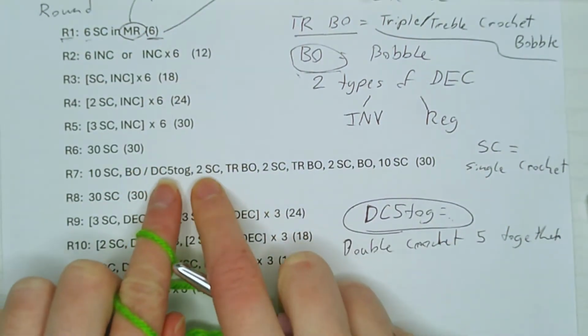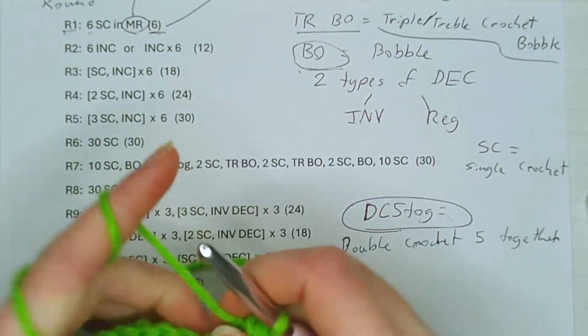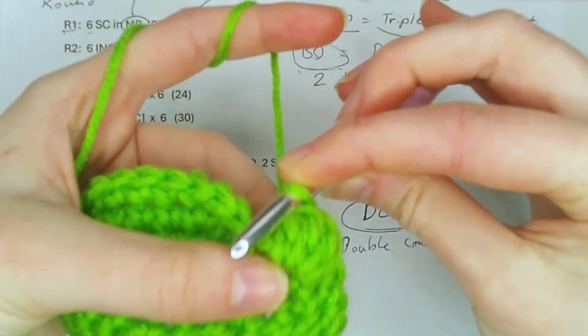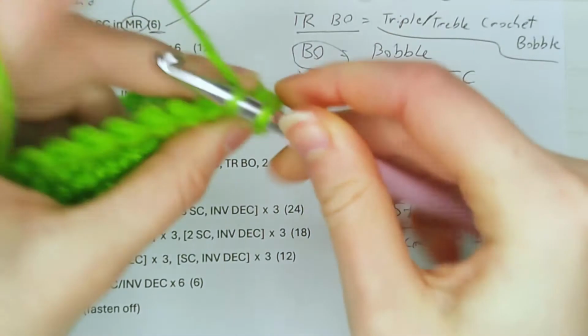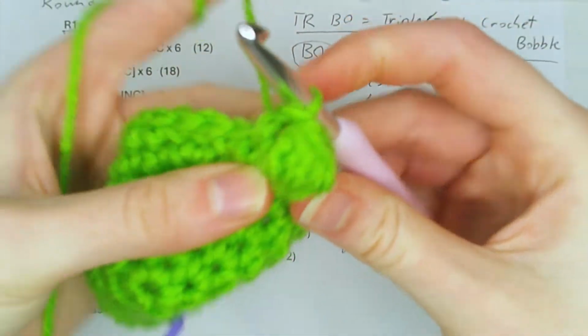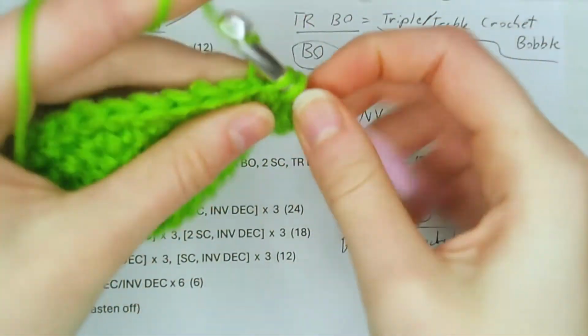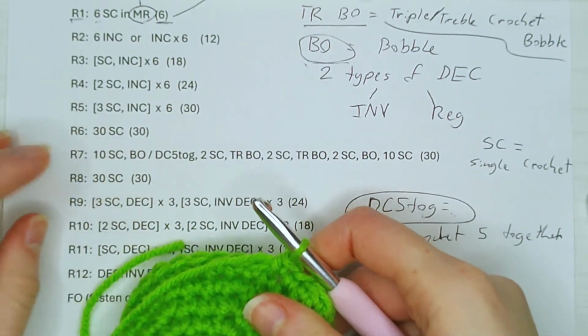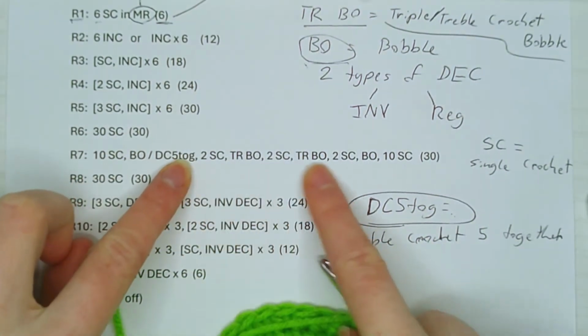And now it says here 2 single crochets. So we're going to go into the next stitch, not the stitch that I just put my bobble into, but the next one over. We're going to do 1 single crochet and then 2 single crochets. This pattern that I'm doing here is just to get the definitions so you understand what the definitions are.